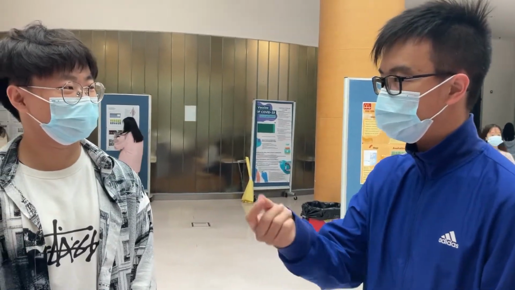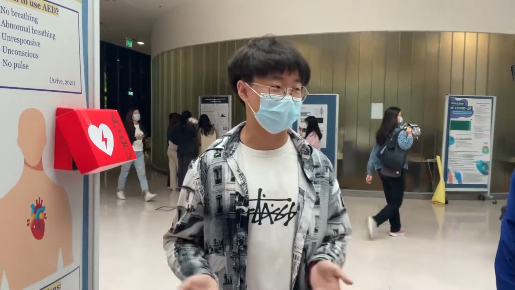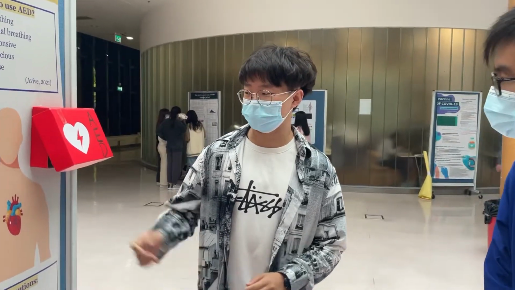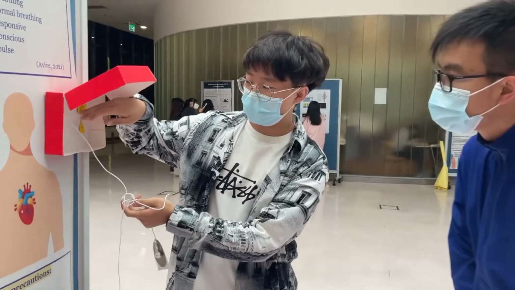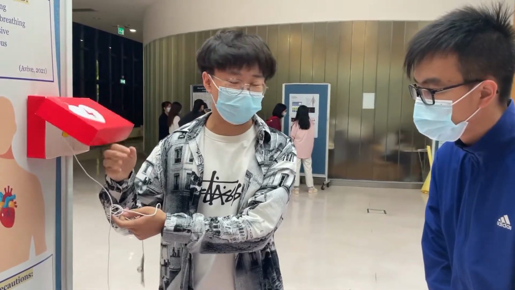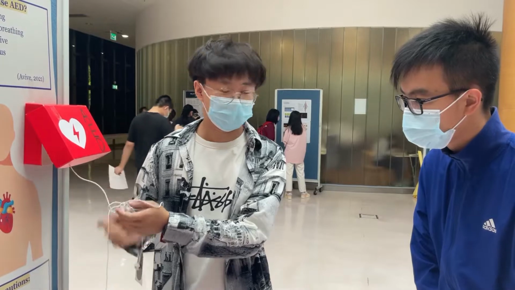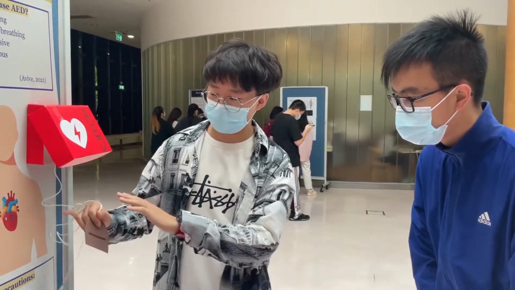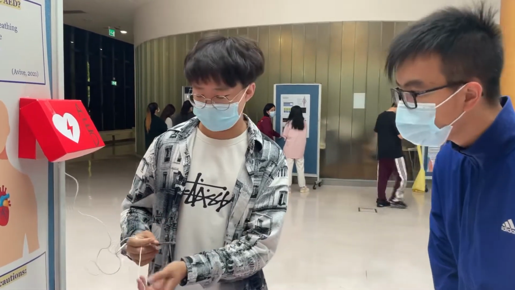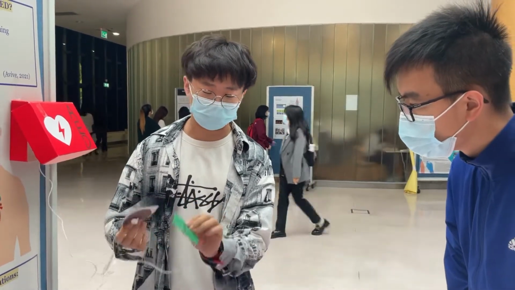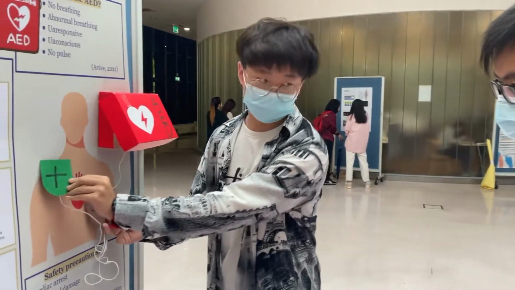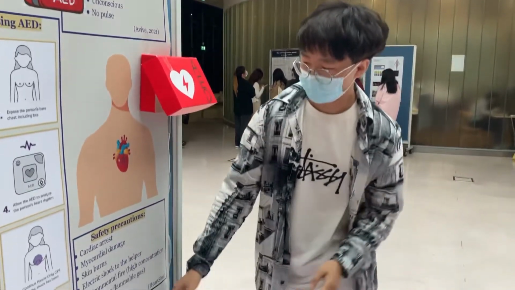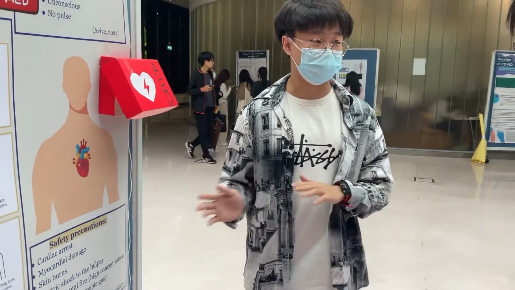Thank you. How to use this AED? Actually, it is very easy to use. The first step is to open the box, and you can see there is a power button. Push the power button, and the AED will give you the information on how to use it. The next step is to take off the clothes of the patient and apply the two electrodes. One is positive and one is negative. Apply them to the patient like this. The next step is to make sure everyone is clear and no one is touching the patient.